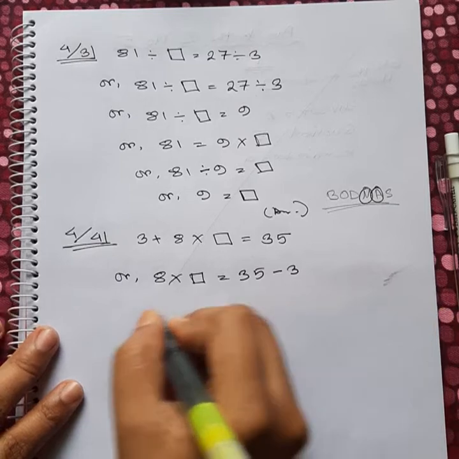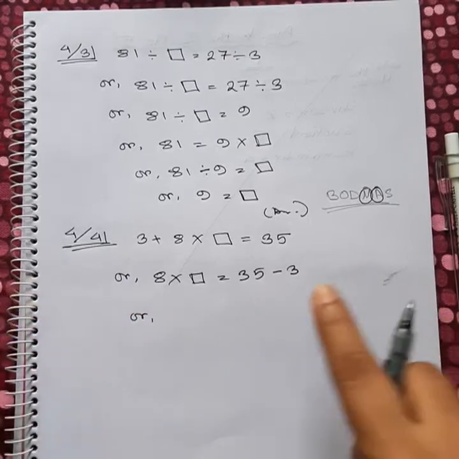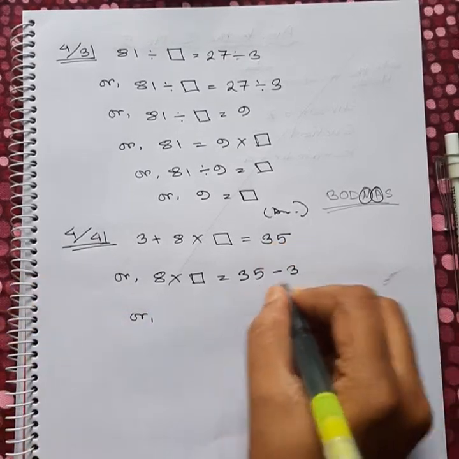Okay, change the side. Now you can see we have two sides right now. So let's do it first.